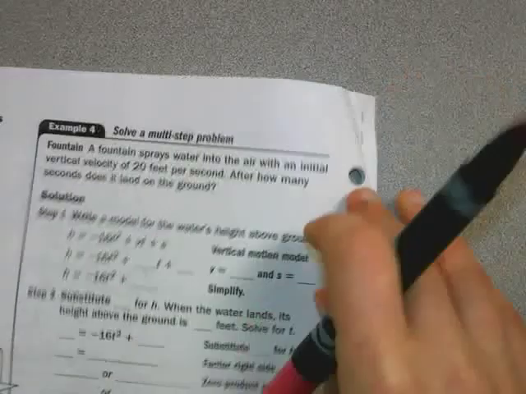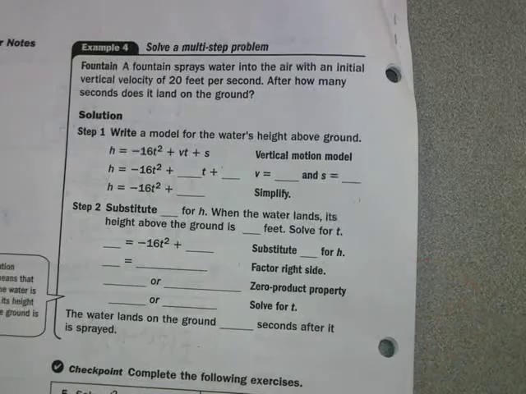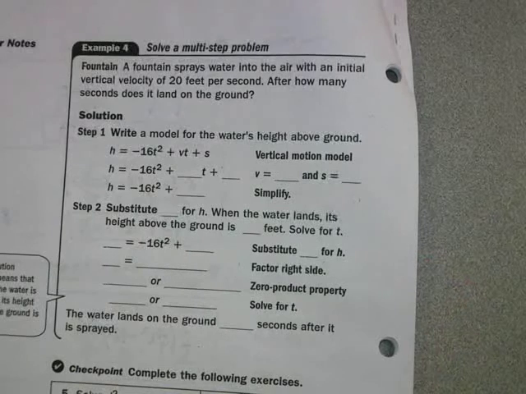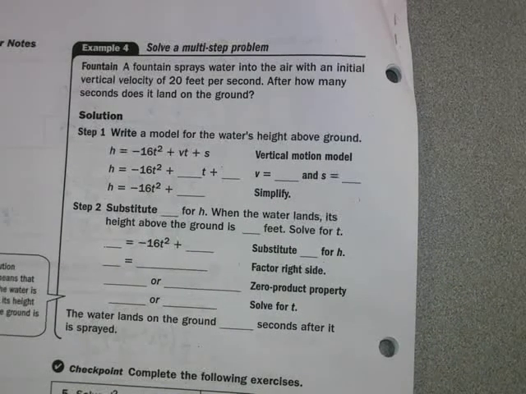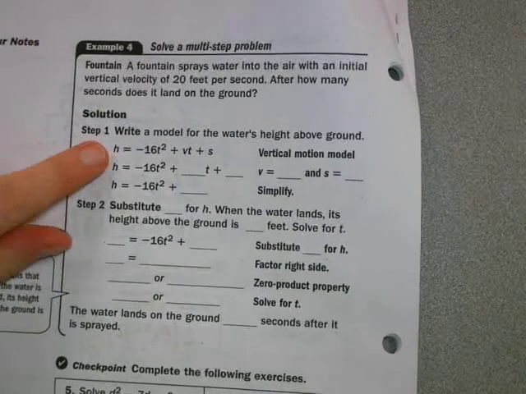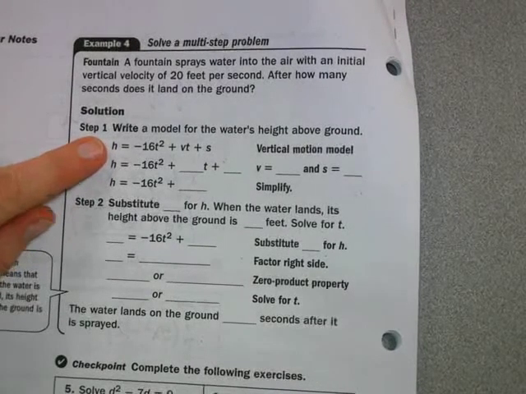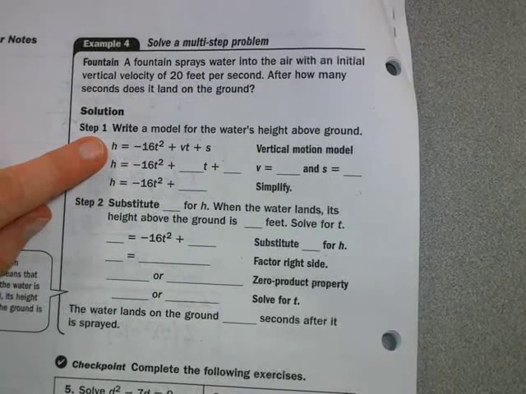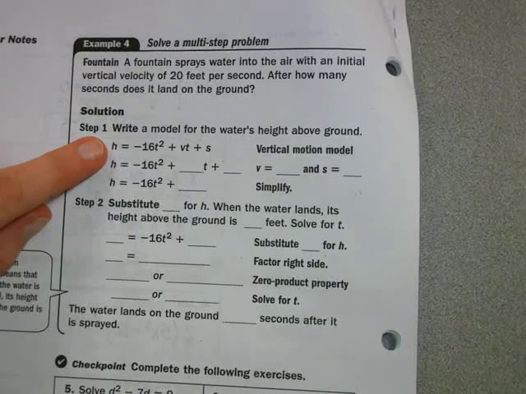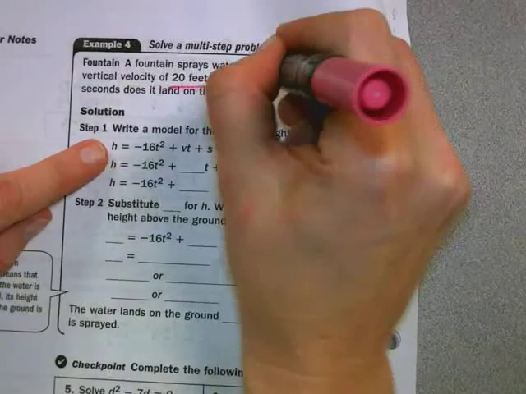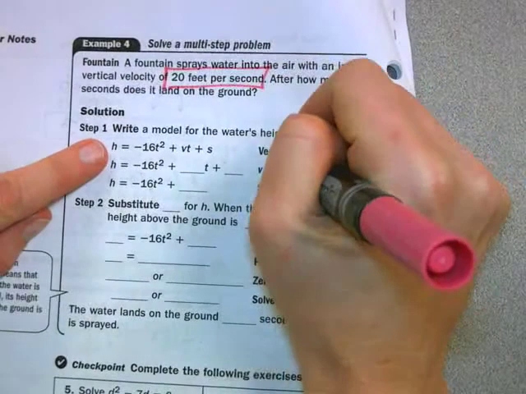So example 4. A fountain sprays water in the air with initial vertical velocity of 20 feet per second. After how many seconds does it land on the ground? You need to start with the vertical motion model, and then find any information they gave you. V stands for initial vertical velocity, which is 20 feet per second. So v is 20.